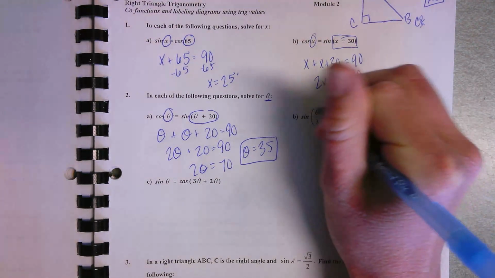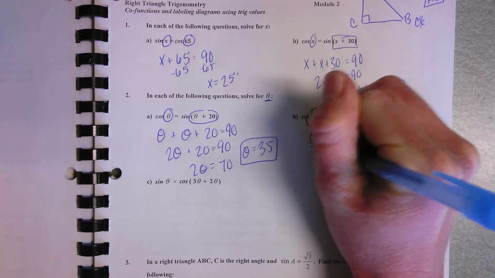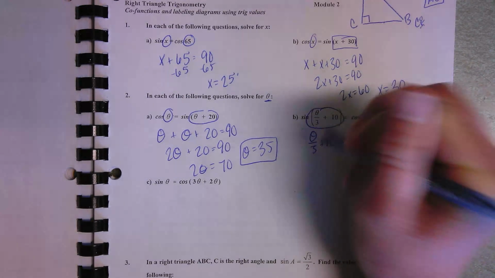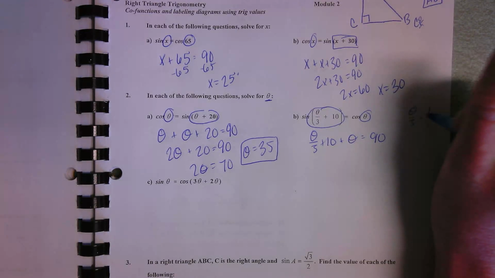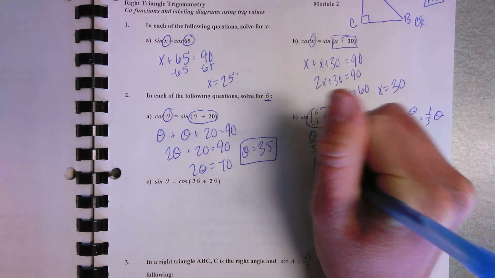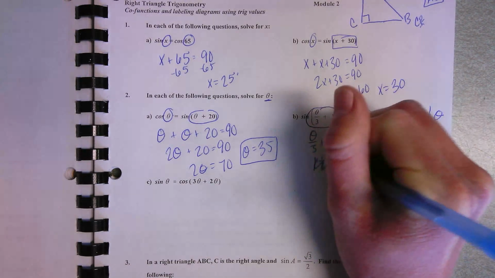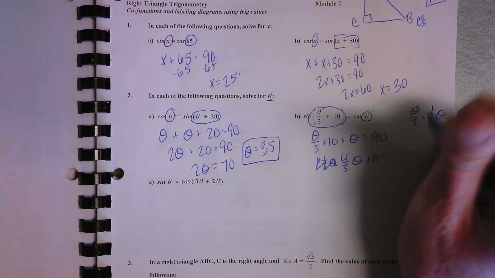All right, so same thing here. This plus this is equal to 90. So theta over 3 plus 10 plus theta is equal to 90. Now, theta over 3 is really 1/3 times theta, okay? So this is 1 1/3 times theta if you want to think about it like that, or you can say 4 over 3 theta. That's fine too.